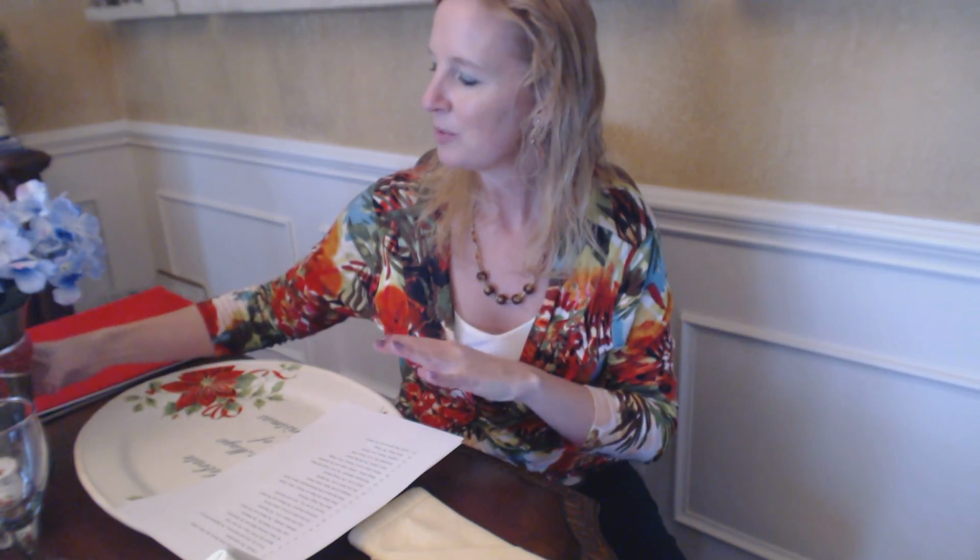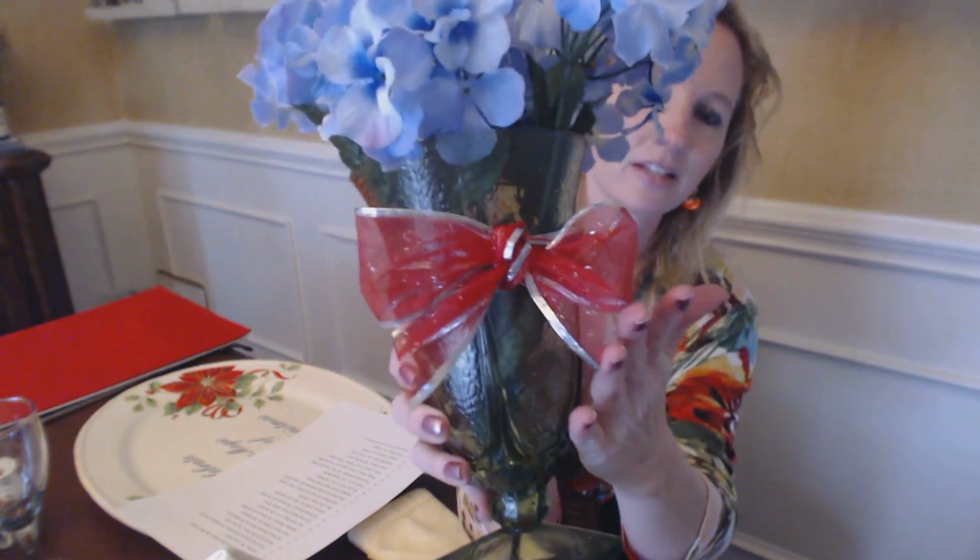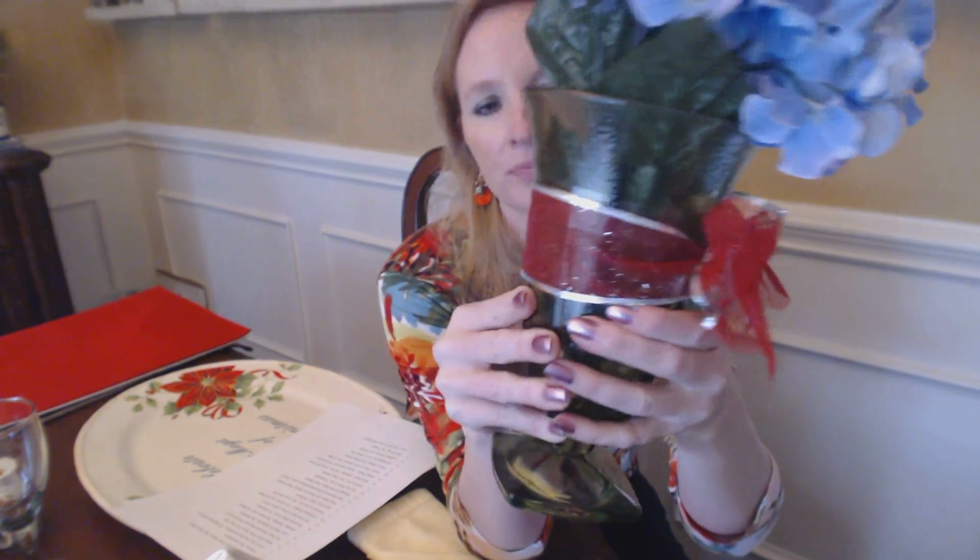And of course, for table decorations, as I said, we could do it as simply as you like, or as fancy as you like, as elaborate as you would like it to be. I want to show you this one. Now, this is not entirely red or green, but I would like to show you. The vase is green, and it has a little red bow on it, which has the fabric has little silver flecks in it for an extra festive touch.